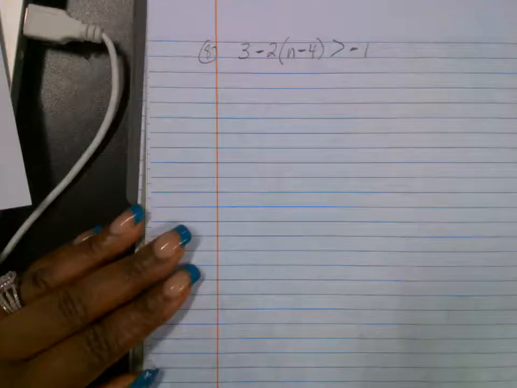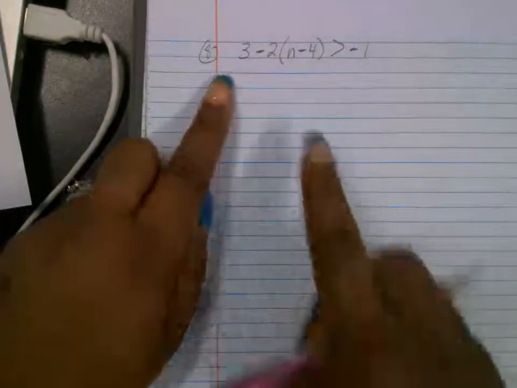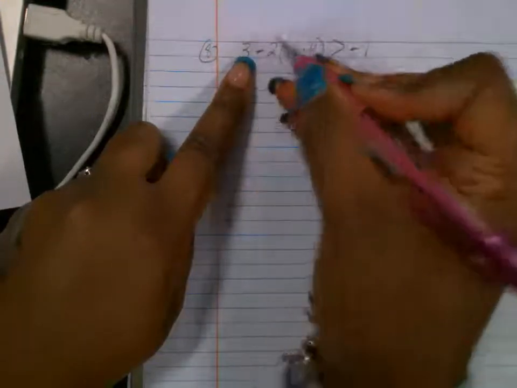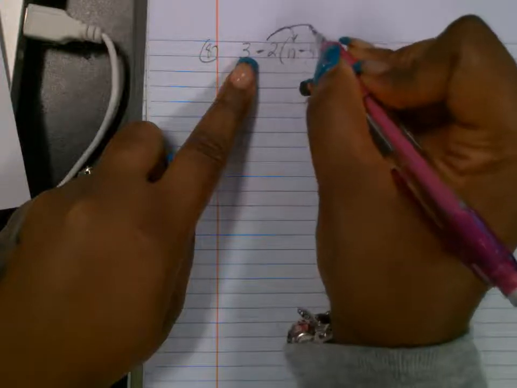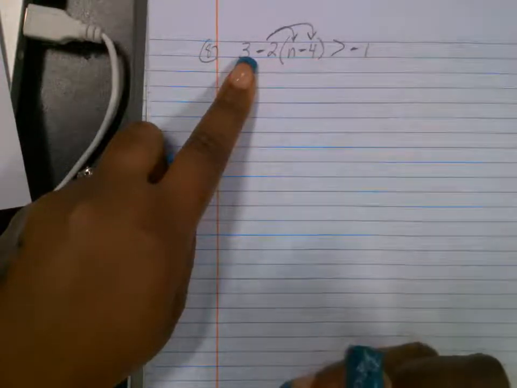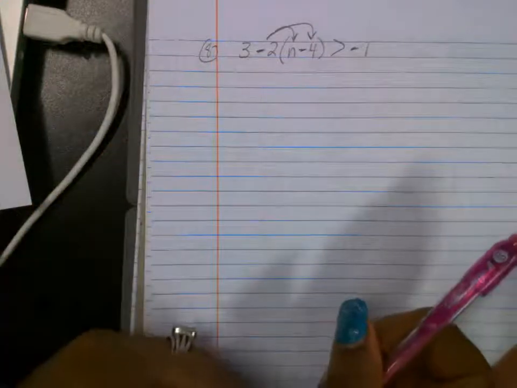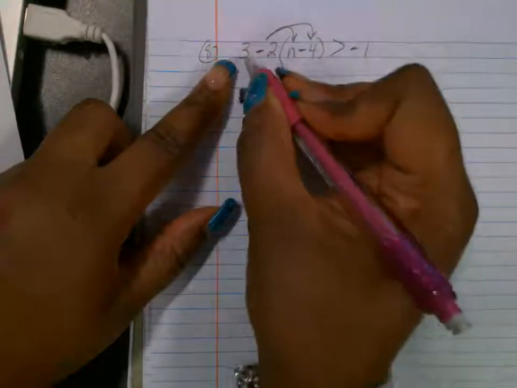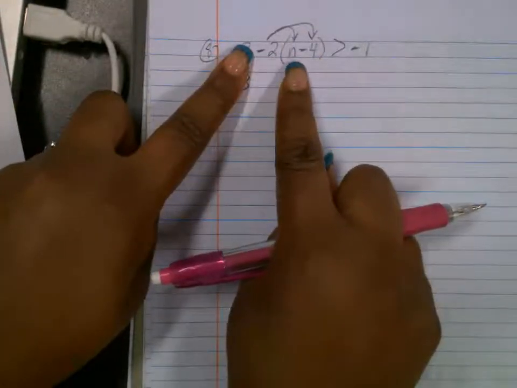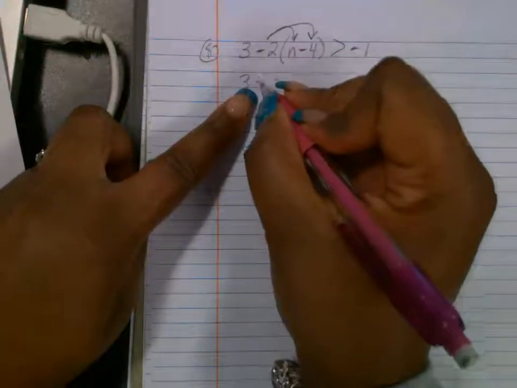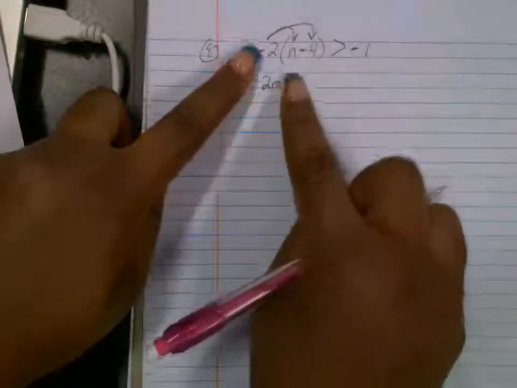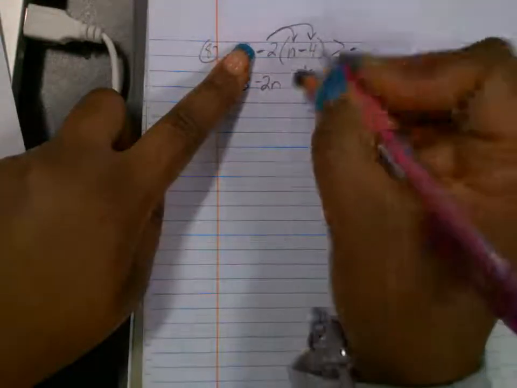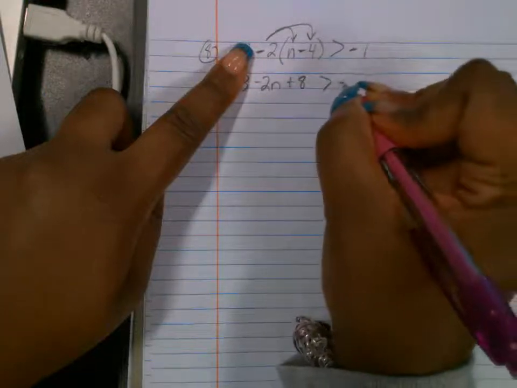All right, first thing that we are doing here is distributive property. Do you see distributive property? That's your first step. You see this minus sign? You're going to multiply -2 times both numbers in the parentheses. Are you okay with that? Okay. So for here, you got 3. Then you multiply -2 times n. That's -2n. Then you multiply -2 times a -4. What did that give you? And you bring everything else down.